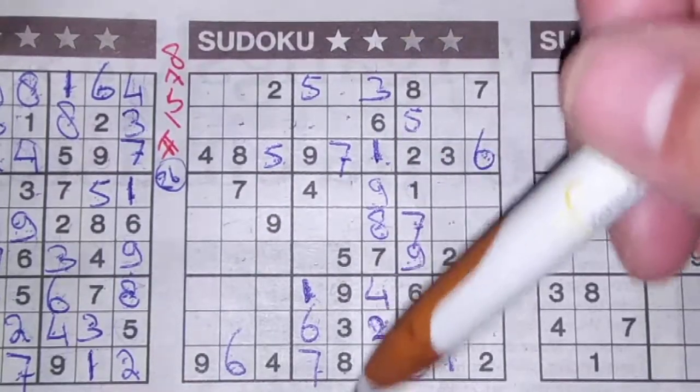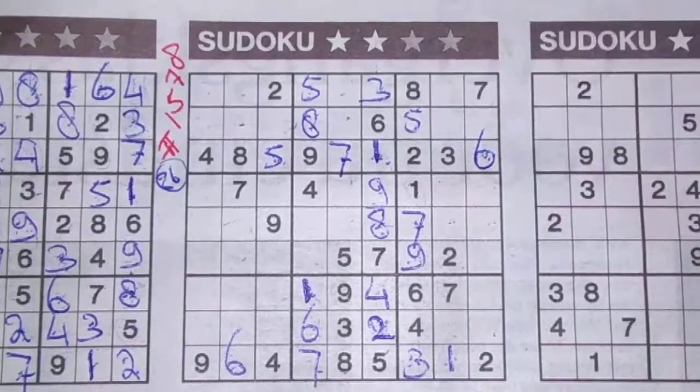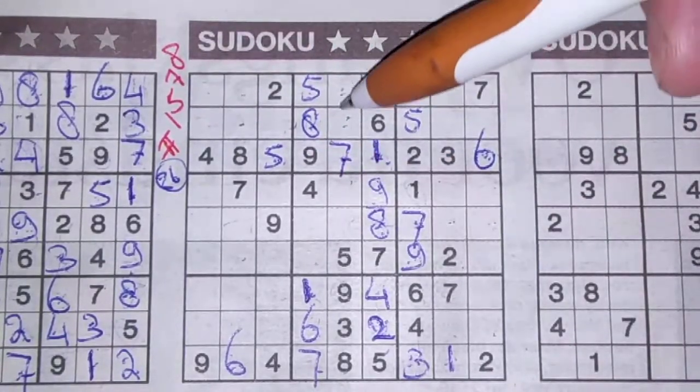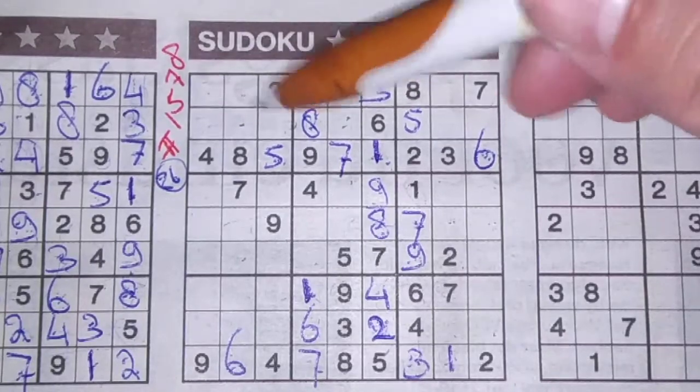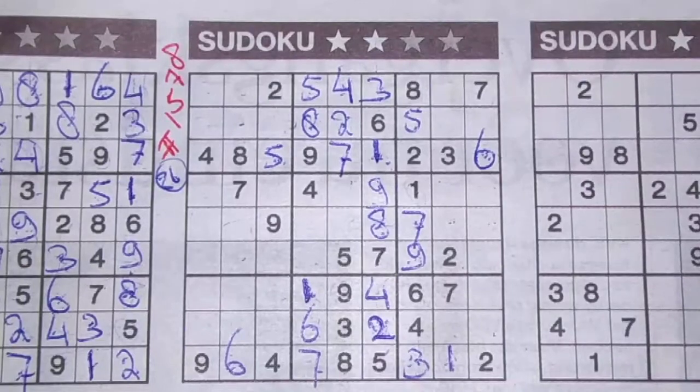8 in this column, 8 in the middle column, so the column next, the only place for the 8 should be there. 2 boxes left in this big square for the numbers 2 and 4. We have a 2 here, no 2 there. 2 should be here, and a 4 goes there.